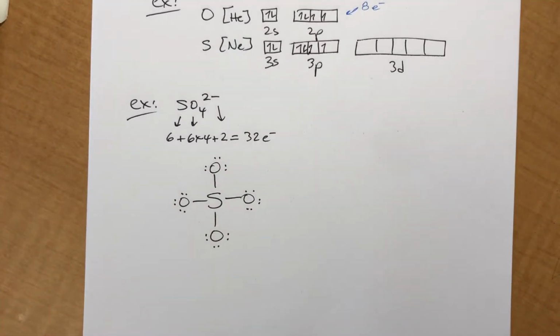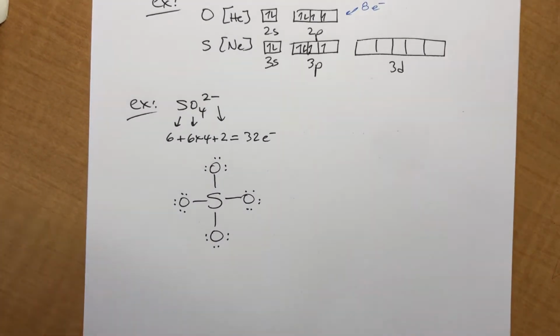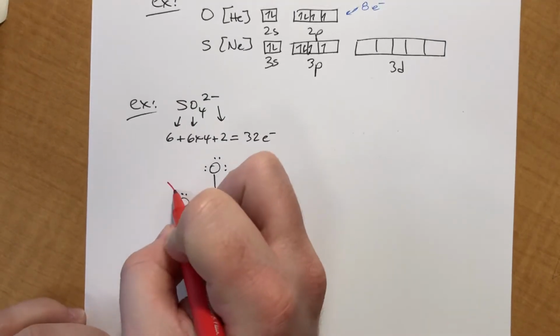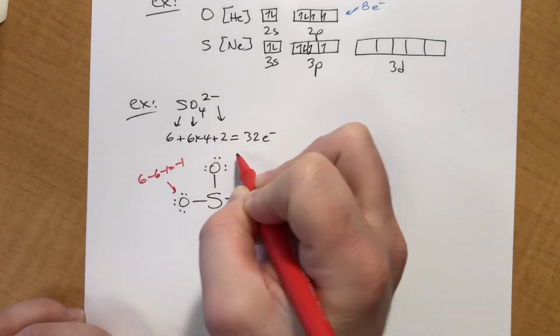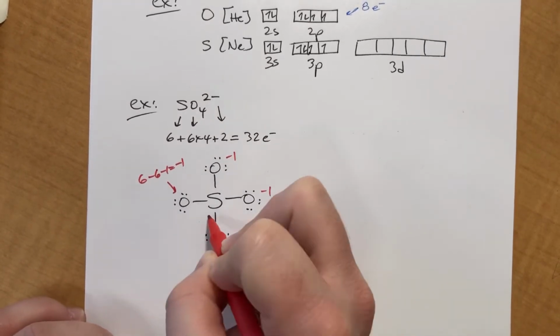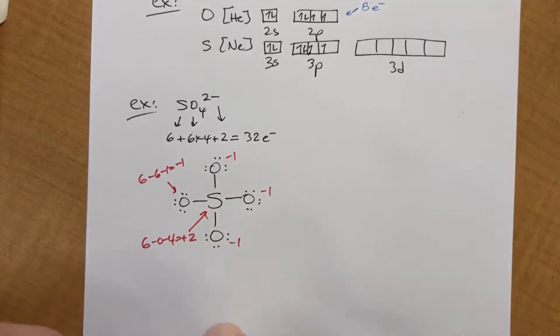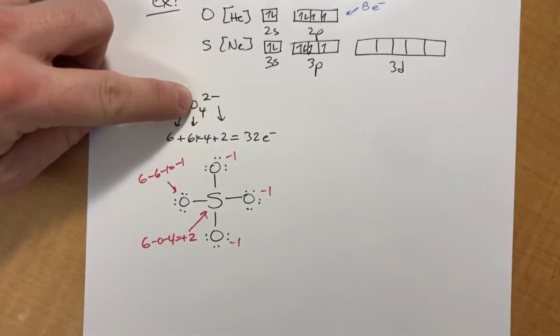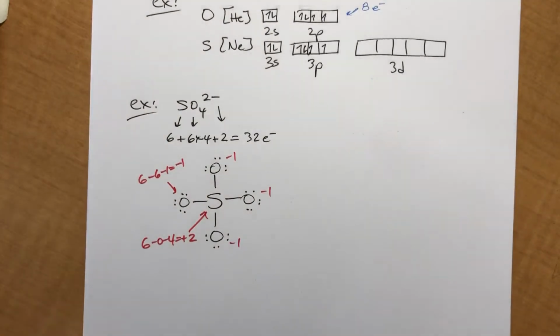Overall, we've gotten 32 electrons, everything has an octet, everything looks great. Until we check the formal charges. This is 6 minus 6 minus 1 is -1. This is -1, -1, -1, and this is 6 minus 0 minus 4 is +2. That is a ridiculous amount of charges. And yes, it has to add up to -2, and it does add up to -2, but this is still a stupid amount of charges.